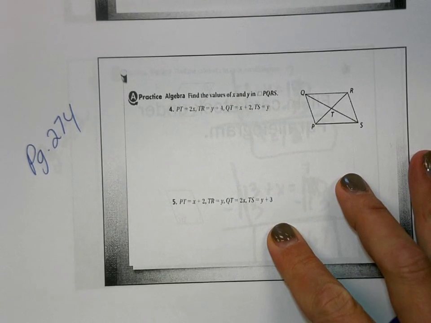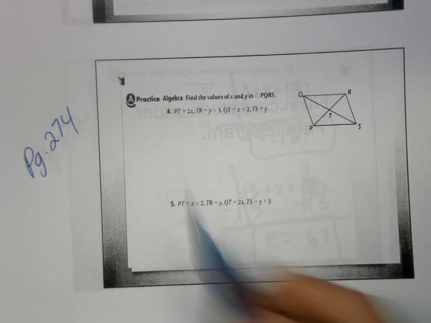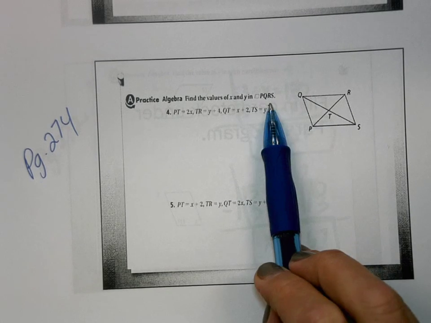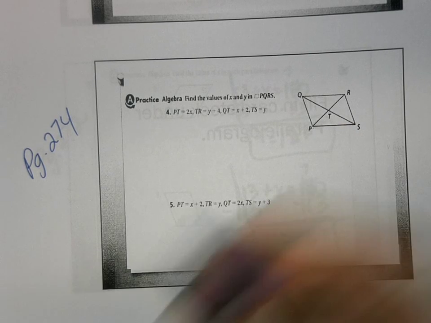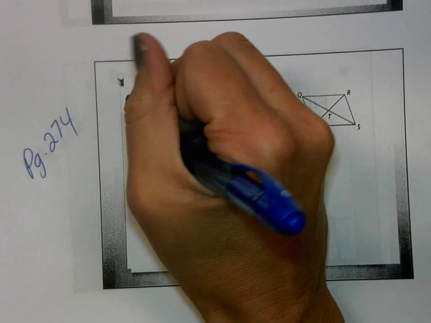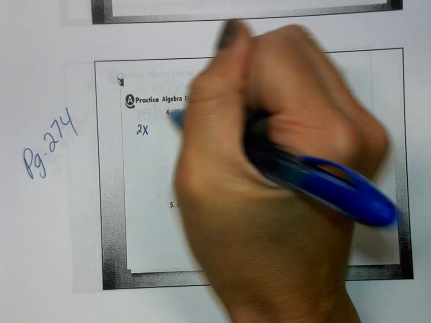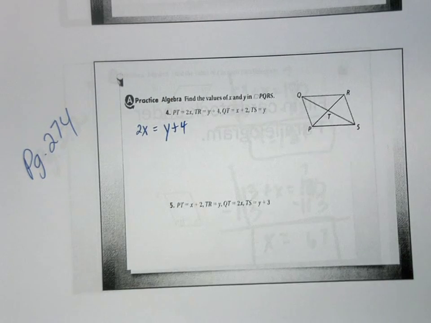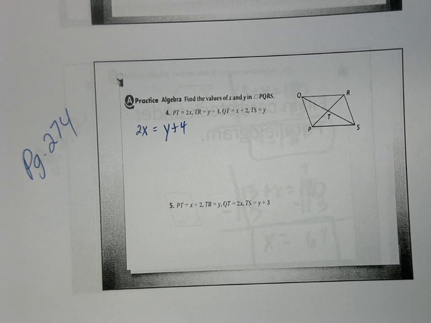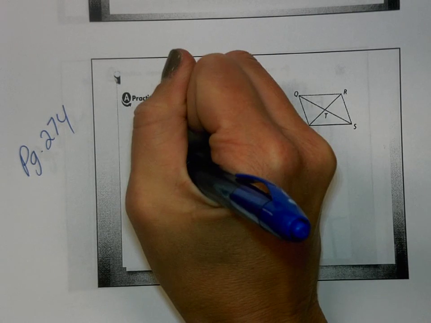So over here you have this figure. It's telling you it's a parallelogram. So that means that PT, this side, is equal to TR. So my equation, how would I write that? Good, 2x equals y plus 4. What's my other equation going to be? Very good. X plus 2 equals y.